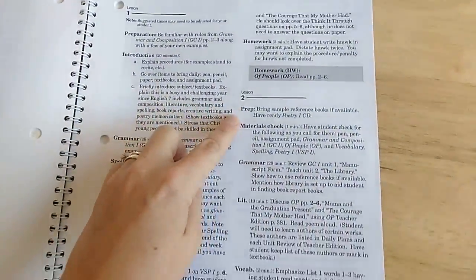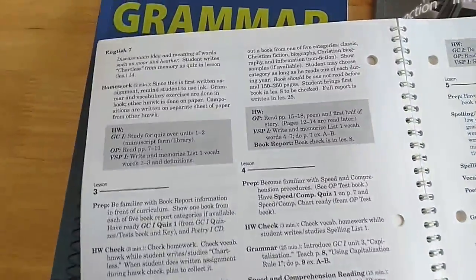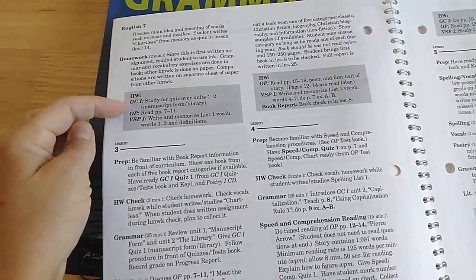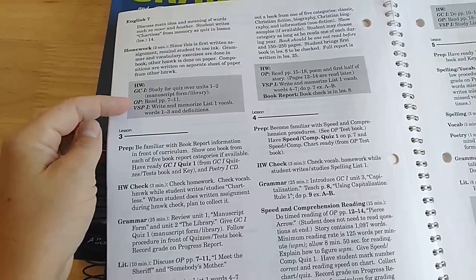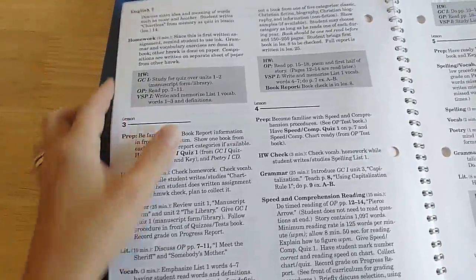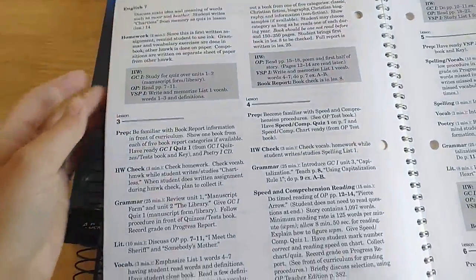So like here would be lesson 2, the prep, materials to have on hand, grammar, literature, vocab, spelling, the English, and then homework, and then more homework and grammar composition. The OP is for the Of the People literature, and the VSP is the vocabulary, spelling, poetry.